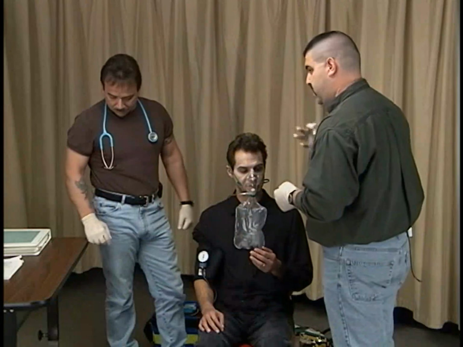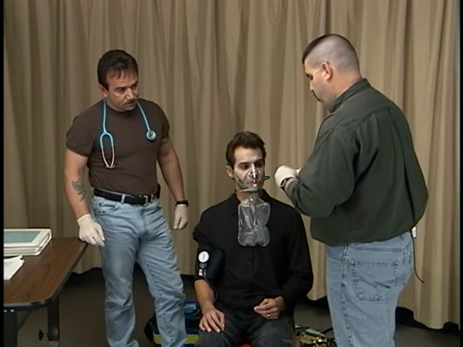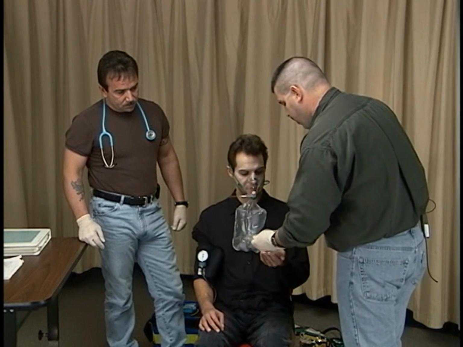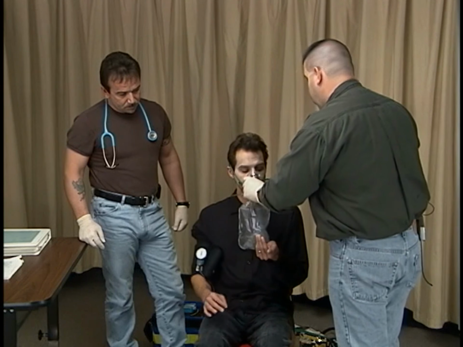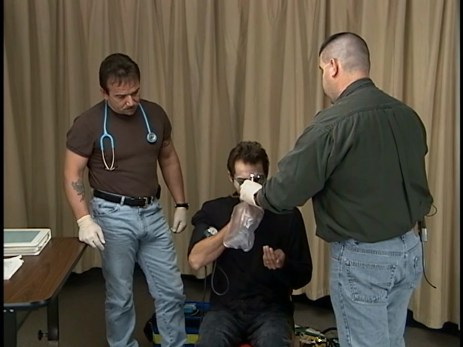Okay. His vital signs do meet the criteria for administering a Nitrostat, so we're going to do that. We've already inspected the bottle. We'll give one tablet to the patient, as the patient has not taken Viagra within the last 24 hours. Okay. If you would place this under your tongue, do not swallow it, do not chew it, just let it dissolve.